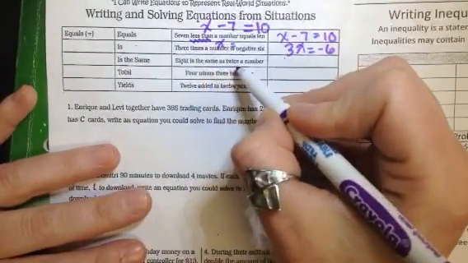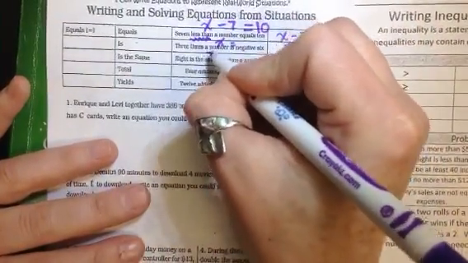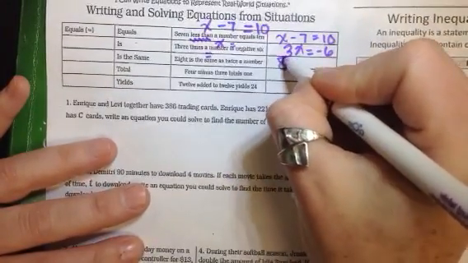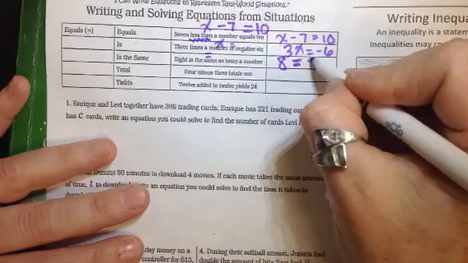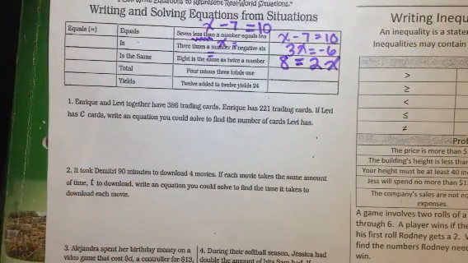8 is the same as twice a number. Where they said is the same is where my equal sign will go. So 8 is the same as twice a number. So 2x will get me twice of a number.